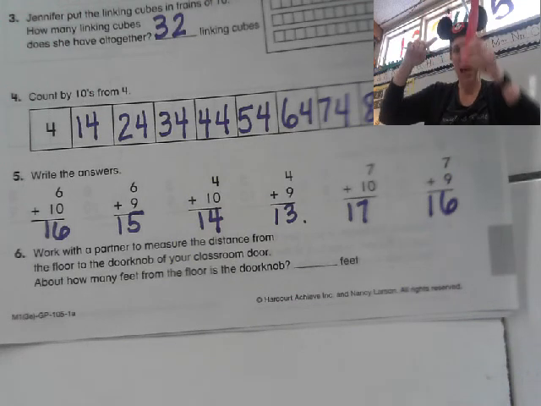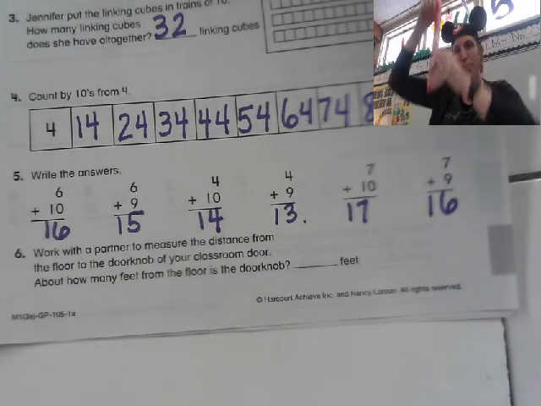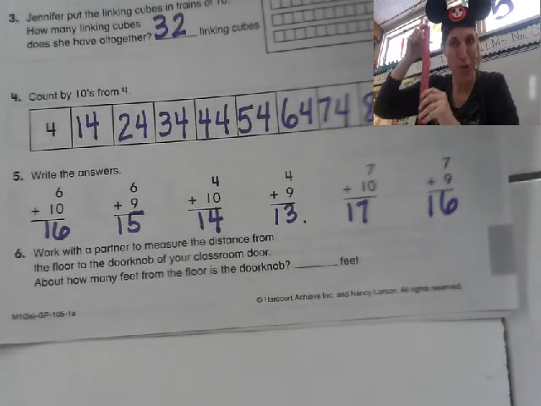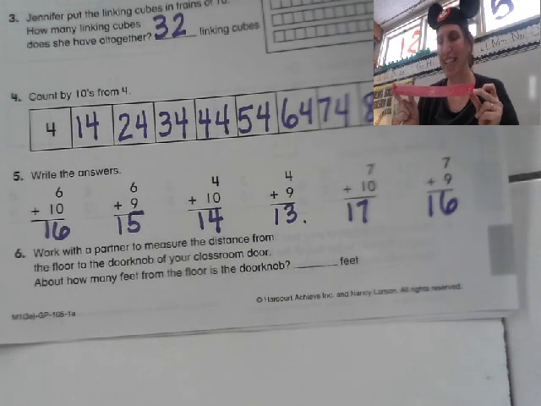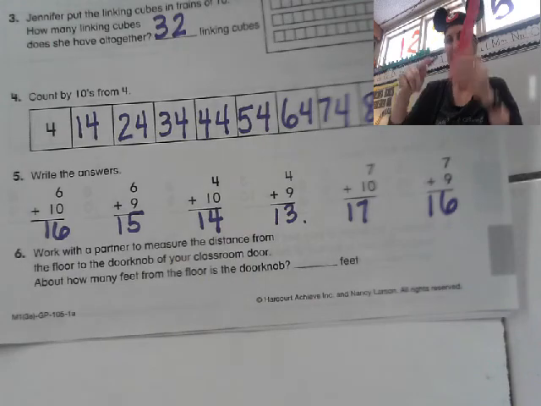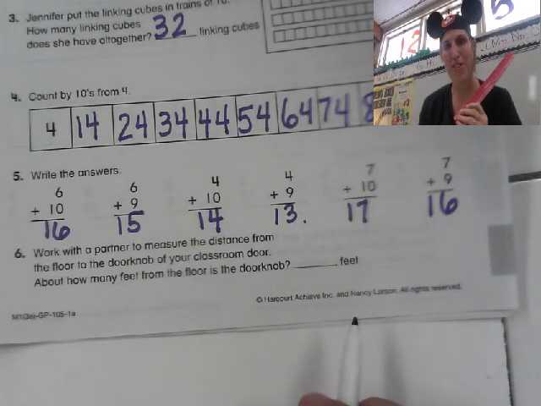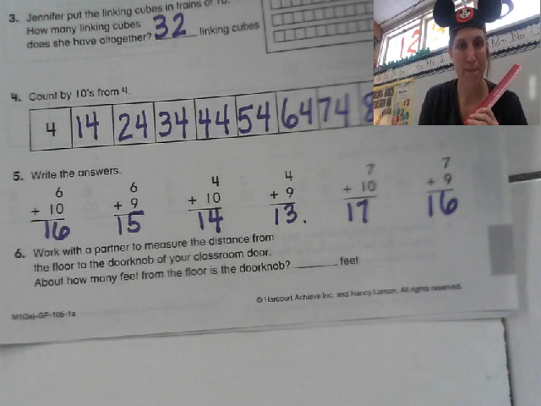You will start at the bottom of the floor, and then you will measure how many feet it is from the floor to the doorknob of the door. Remember, 12 inches equal 1 foot. So you're going to see how many feet it is from the floor to the door, and then write your answer there. Good job.